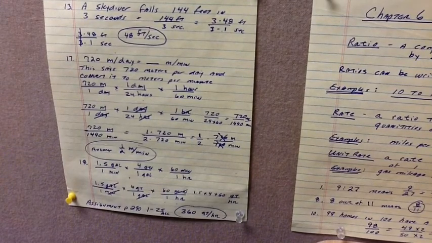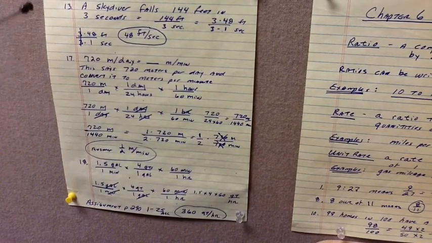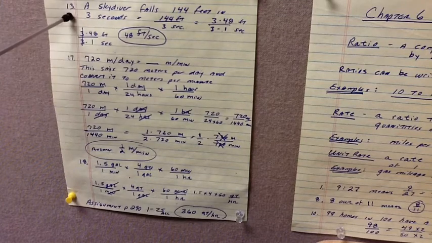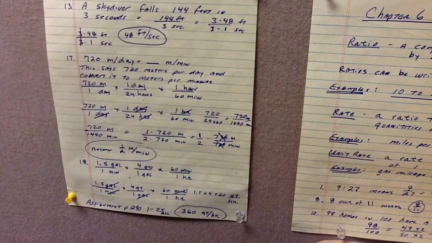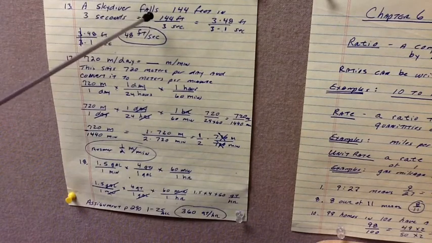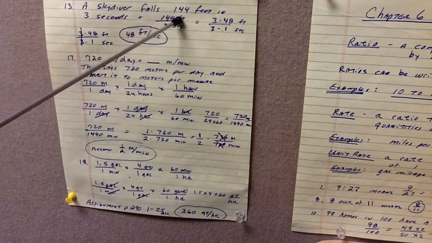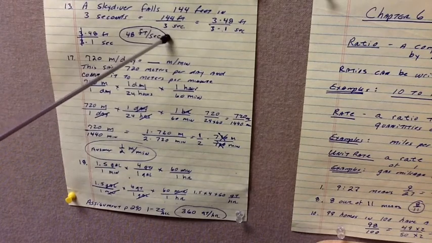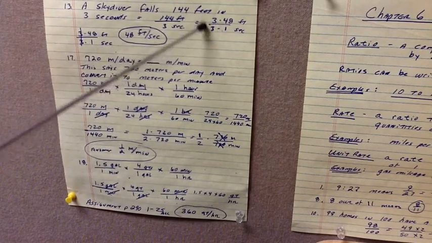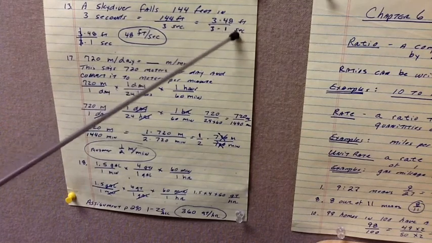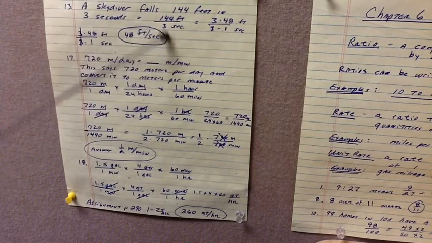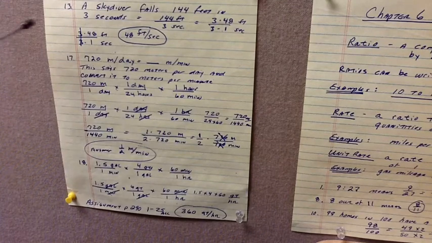Okay, we start with number 13. It says a skydiver falls 144 feet in 3 seconds. So I write that this is a rate. I write 144 feet over 3 seconds. There's a 3 that divides out of both of those. I end up with 48 feet over 1, which is 48 feet per second. I canceled out the 3's here.